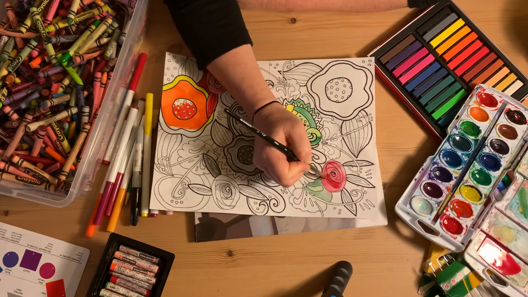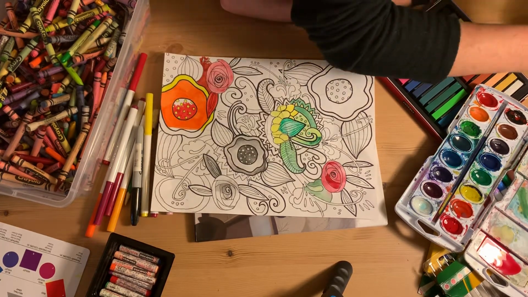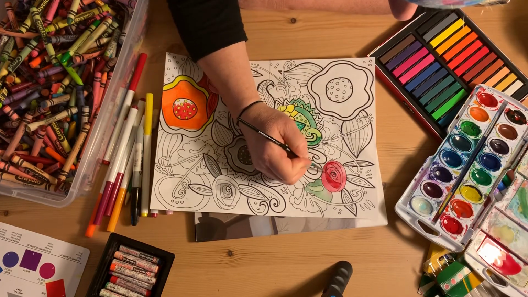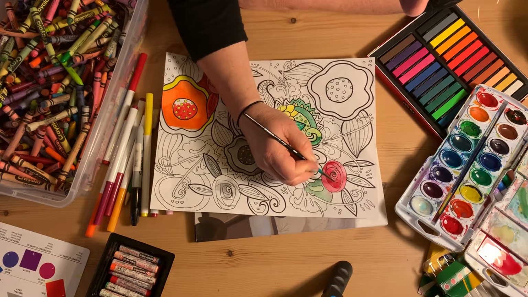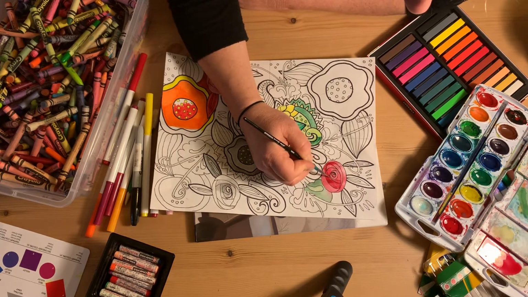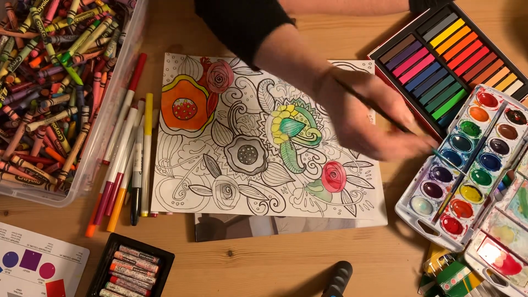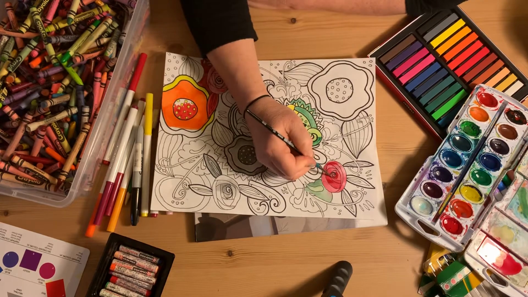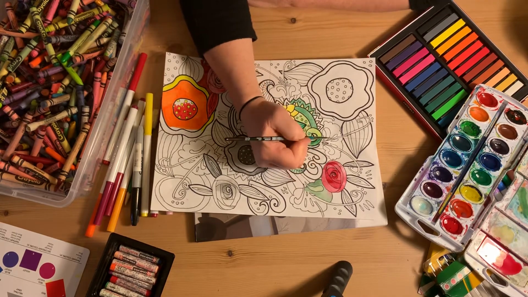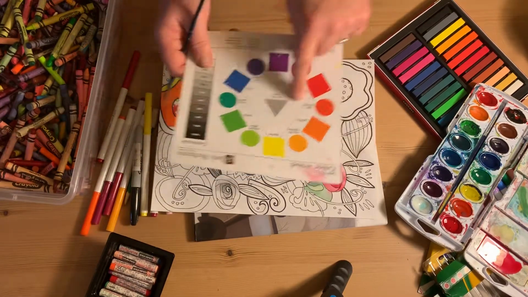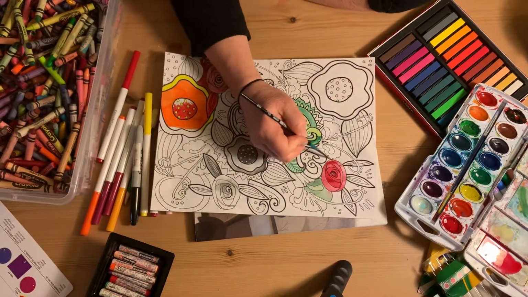So I actually painted a little of this earlier, and I wanted some darker values, so I let it dry, and I'm gonna kind of go in with some shadows. In this area, I'm using a complementary color scheme. Complementary colors are opposites on the color wheel. So I picked red and green, complementary, and I'm using that.